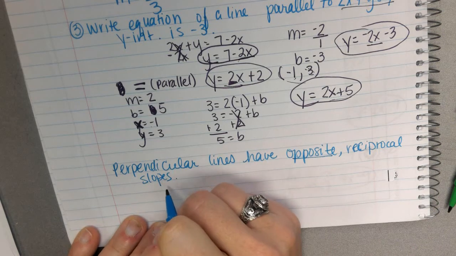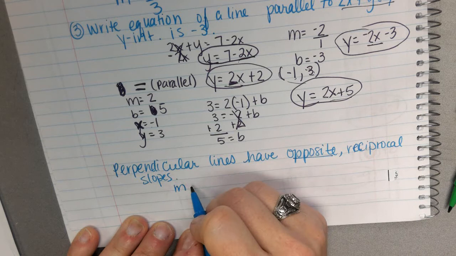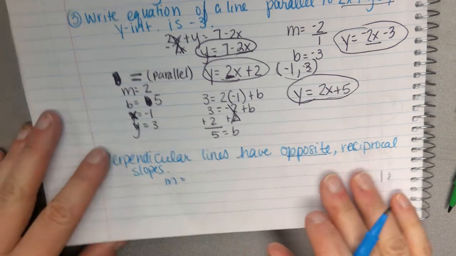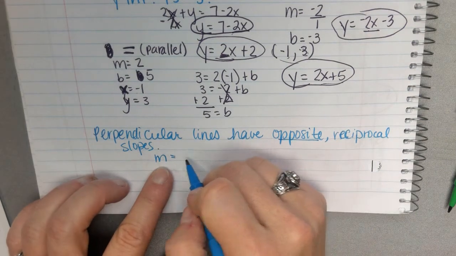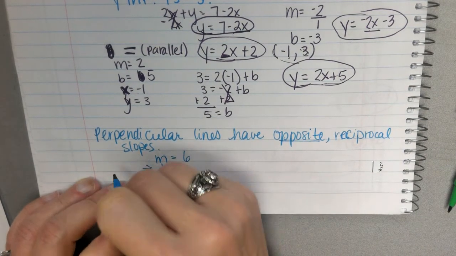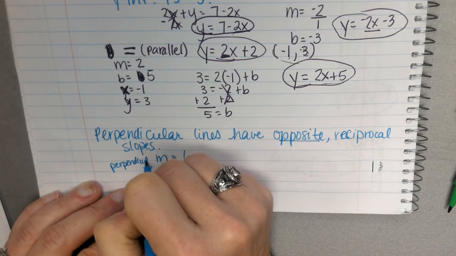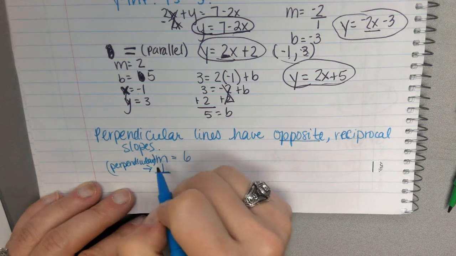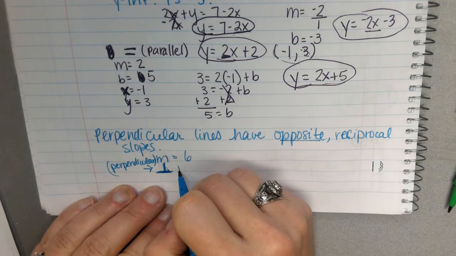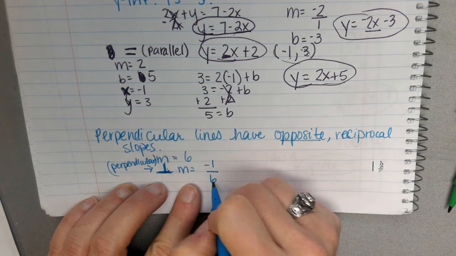If I tell you that the slope of the original, the first line, is 6, then the slope of the perpendicular line, this symbol right here, upside down T, would be -1/6.